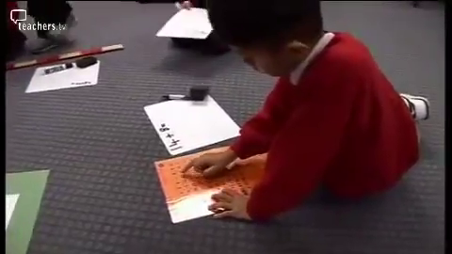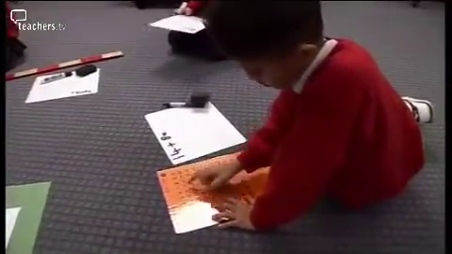This beanbag game meant that they didn't know that they were being assessed. Yeah, they really enjoyed it, and to them it was just a bit of fun. They probably didn't realise they were doing any maths, really.